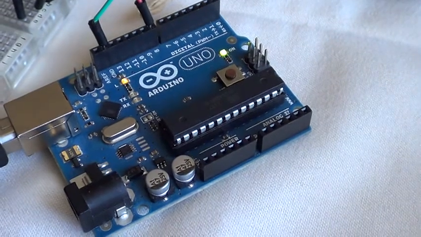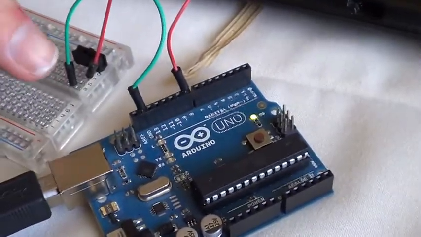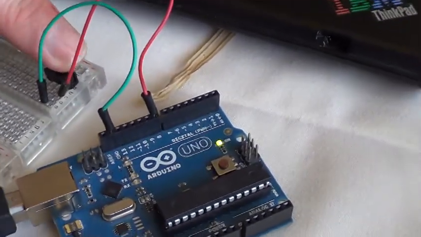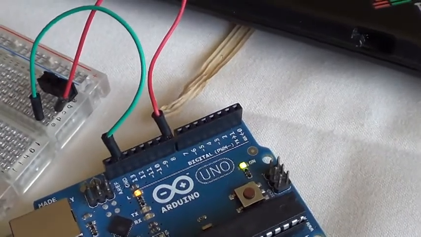So now we have a switch that, when you switch this way, will make a connection between ground and this pin. Okay, so that's on and that's off. So what we're going to do now is we're going to modify the code, getting the information to read the switch state.